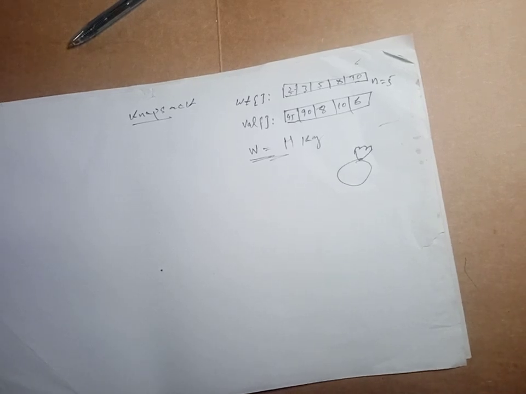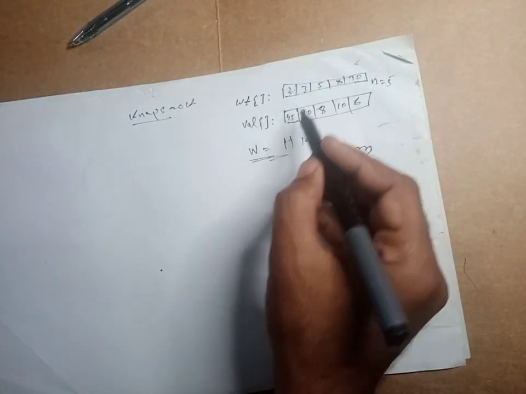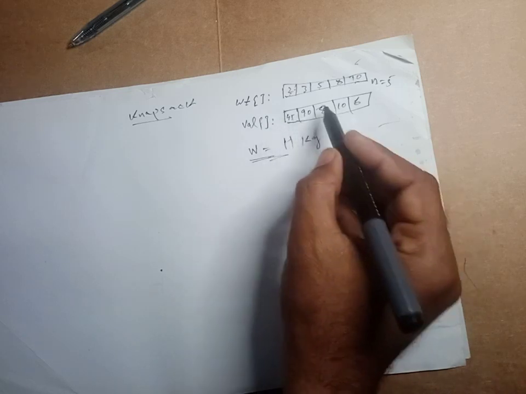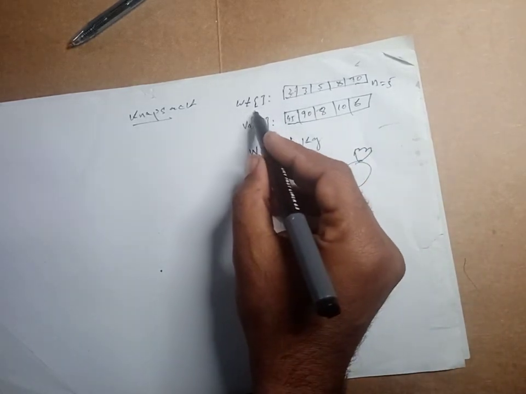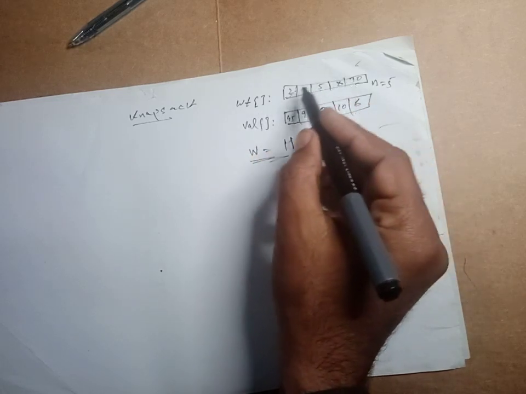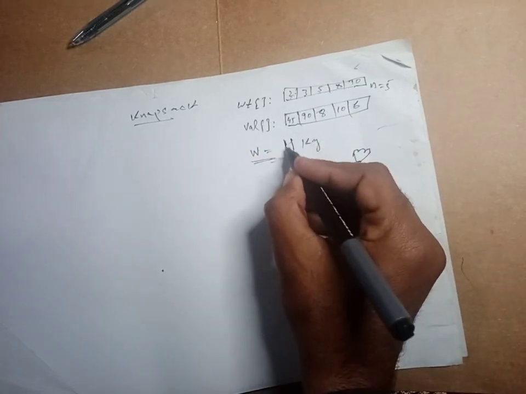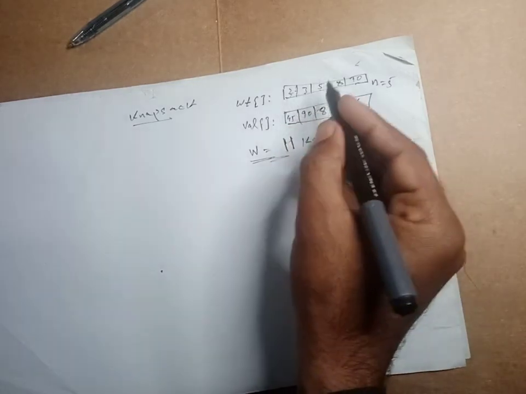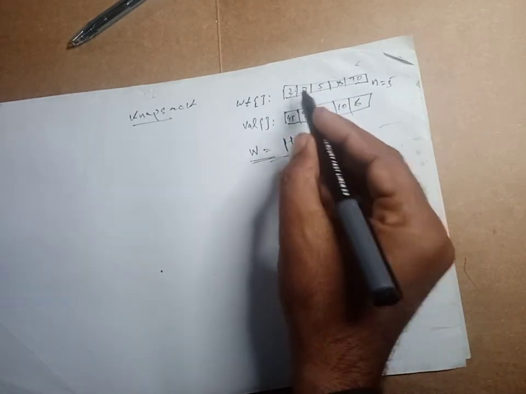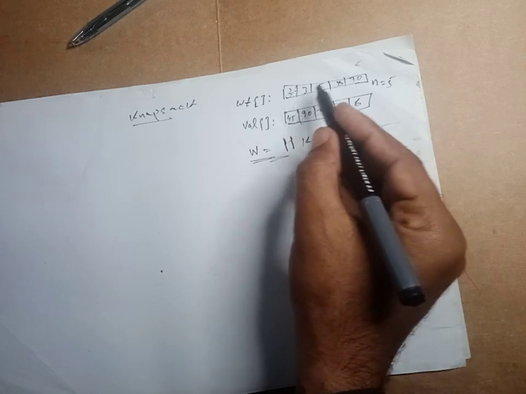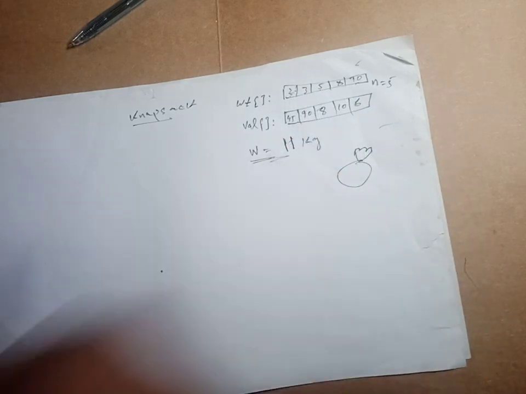We have to find the maximum value by considering that the combined weight of the items is not greater than 11.